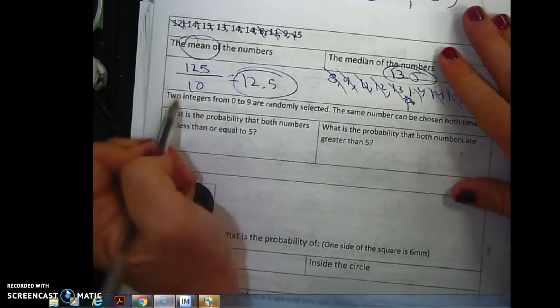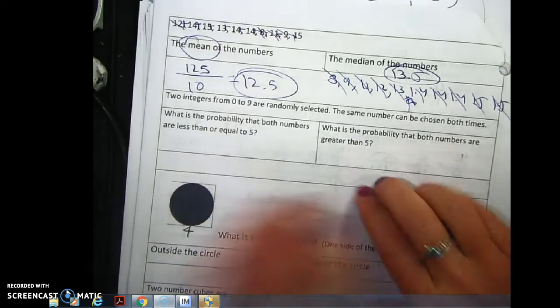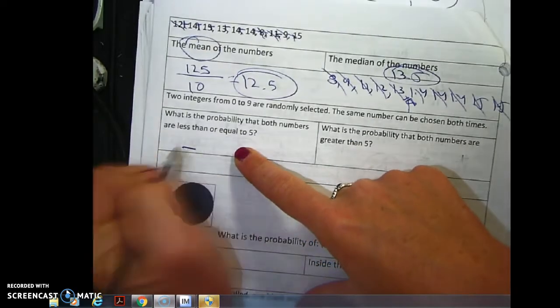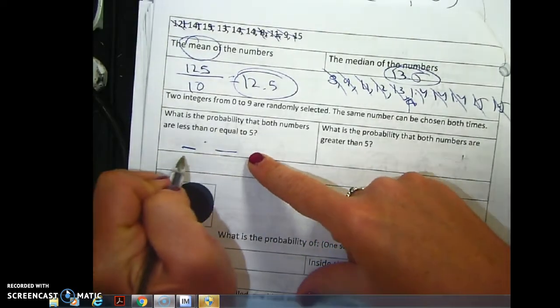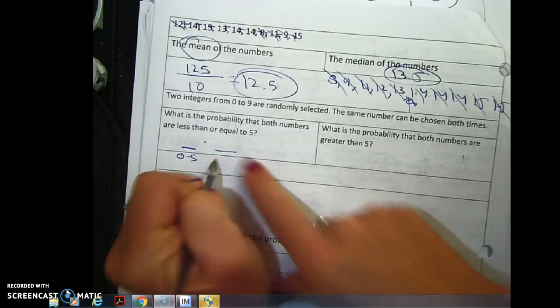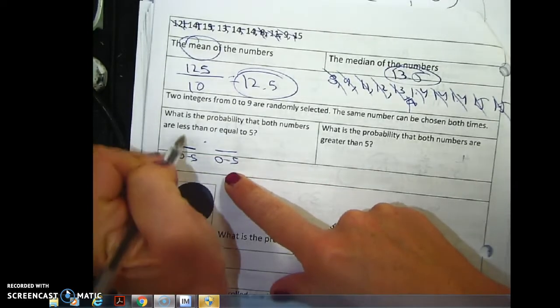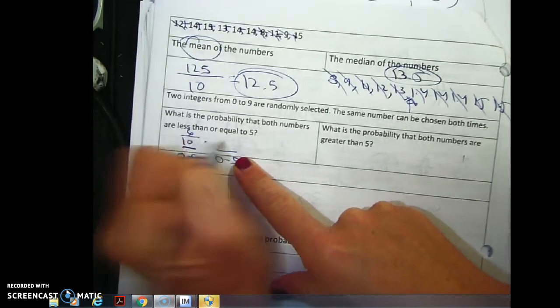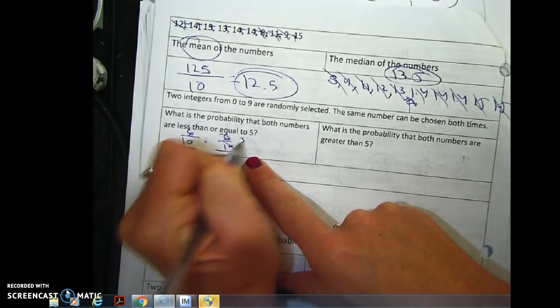All right. 2 integers from 0 to 9. What is the probability that both numbers are less than or equal to 5? So that means 0 through 5 and 0 through 5. That's actually 6 numbers out of 10.